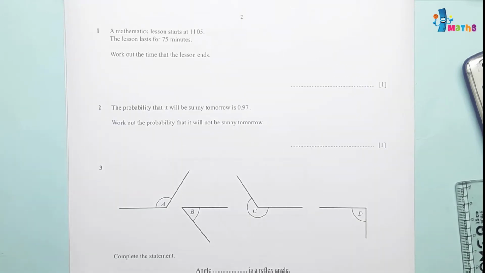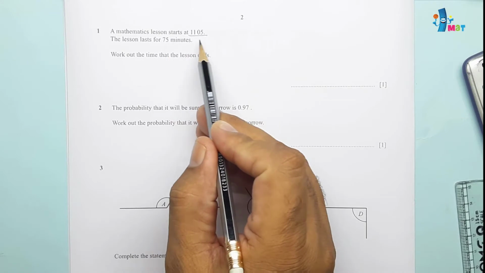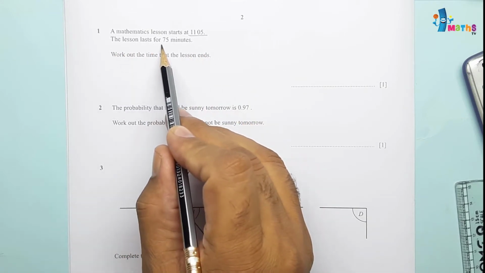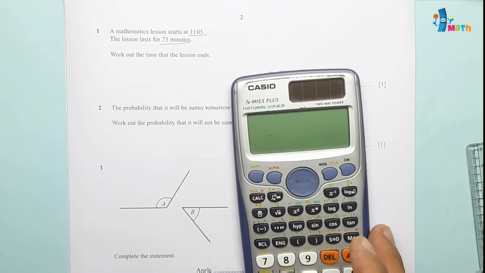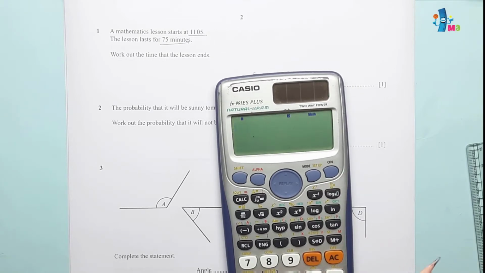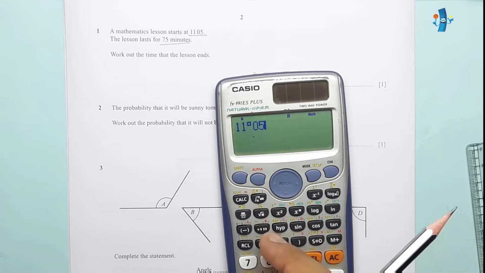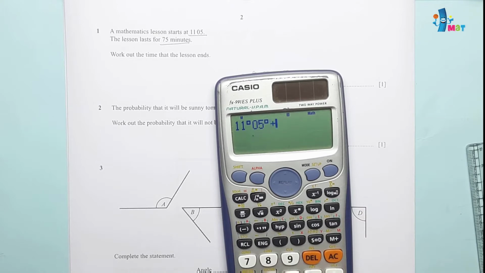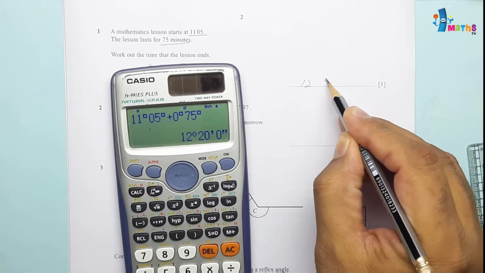Question number 1. A mathematics lesson starts at 11:05. The lesson lasts for 75 minutes. Work out the time that the lesson ends. So we'll use the calculator directly: 11 hours and 5 minutes plus 0 hours and 75 minutes, and the answer will be 12:20. So we can write here 12:20.